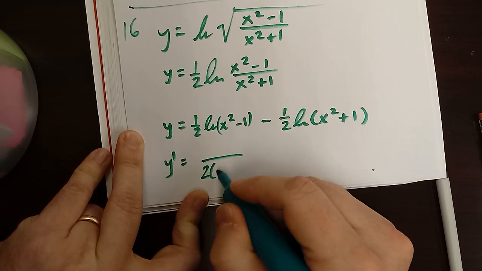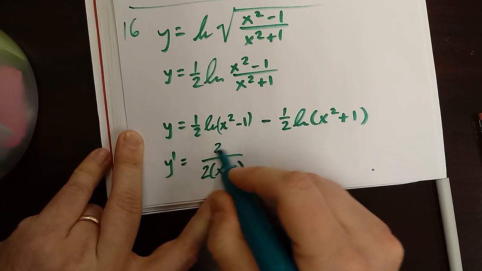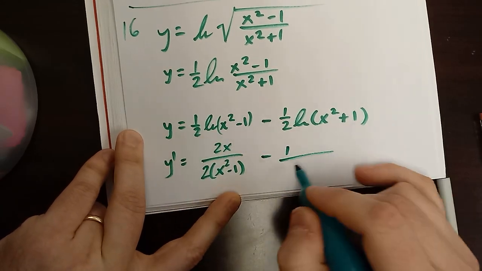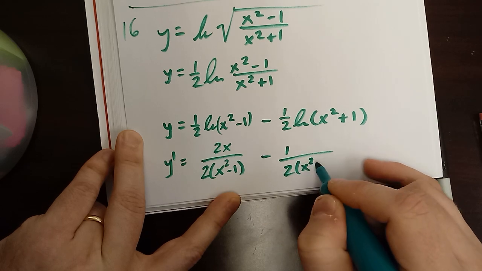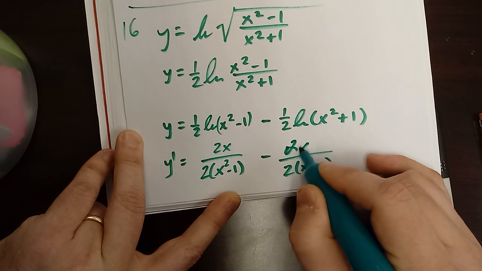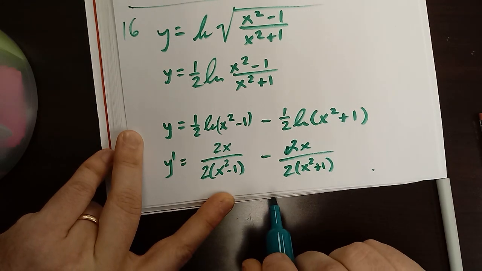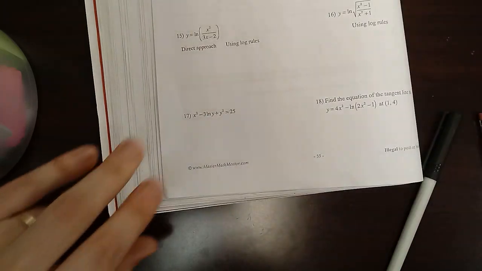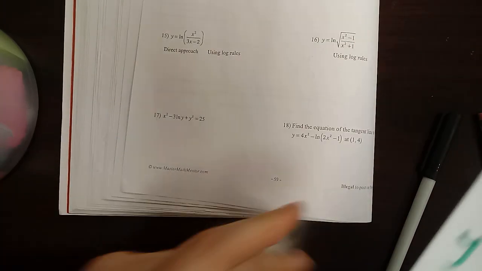So here we got 2 times x squared minus 1. On the top we'll have a 2x, because that's the derivative of the inside. Then here, we got a 1 over 2. We got our x squared plus 1, then times a 2x. I did the 1 again. Cool. So, yeah, that's what the problems are. Oh, cool.